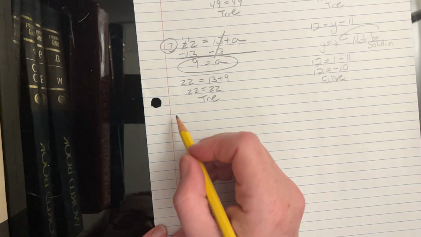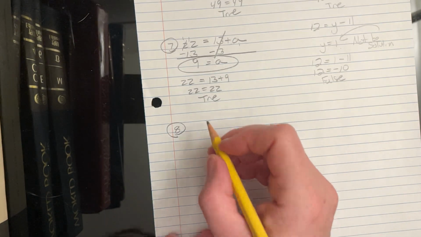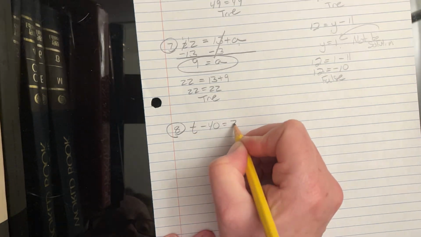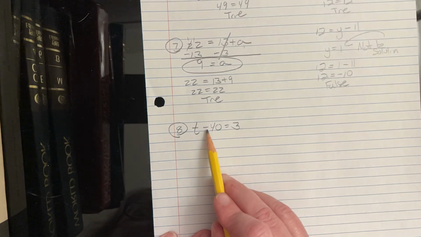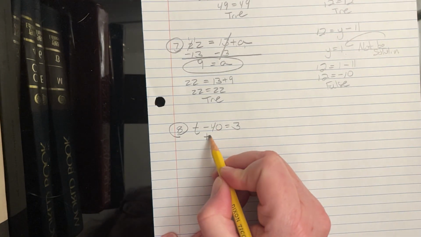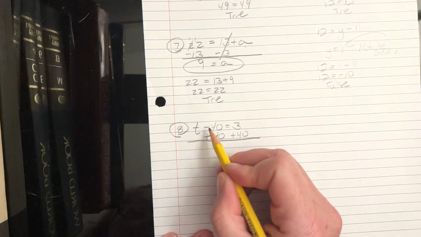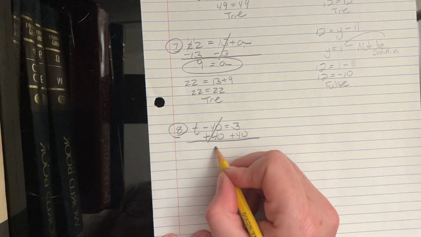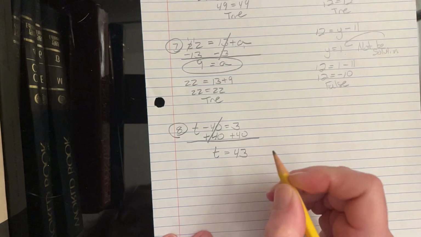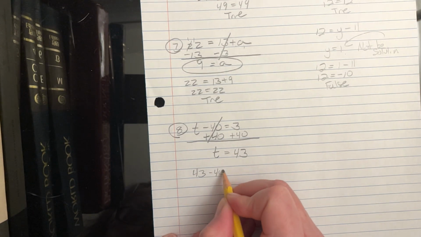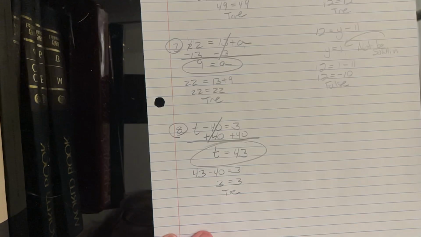3 more. Number 8. T minus 40 equals 3. T needs to be isolated. T is not isolated. It's being subtracted by 40, so we're going to do that inverse operation, which is to add by that same number. Minus 40 plus 40 goes to 0, leaving me with plain old T equals 3 plus 40. Hopefully I don't need my calculator for that. Is 43 minus 40 equal to 3? That is my solution.